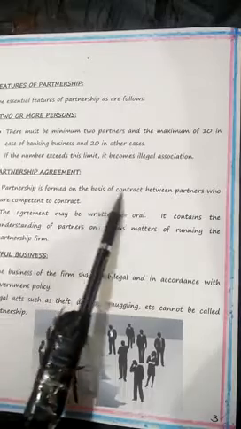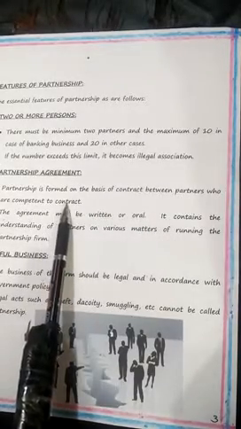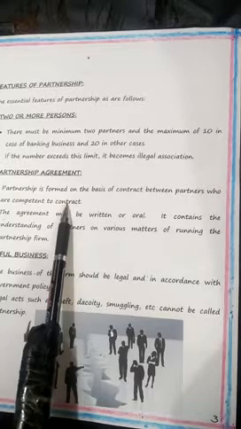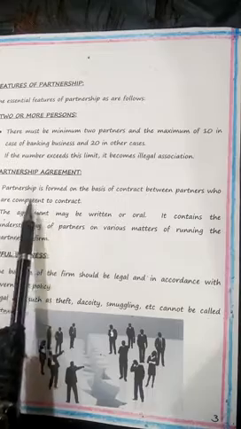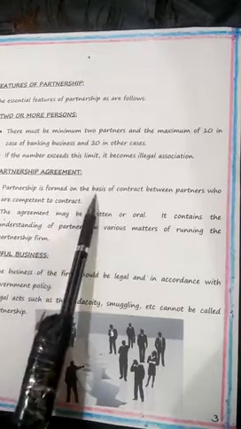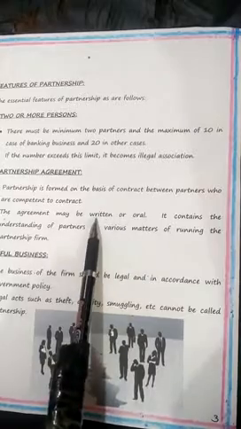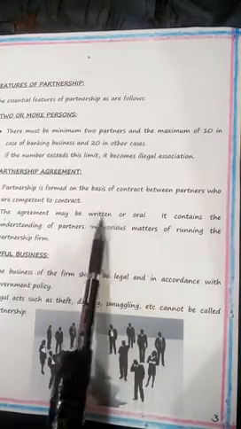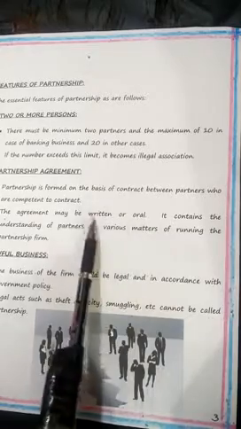Partnership is formed on the basis of a contract between partners who are competent to contract. They must be of majority age. They must have some competence. This is not from status. It is against status, but it's only a contract. The agreement may be written or oral, expressed or implied. The course of dealings must be expressed or implied, written or oral.